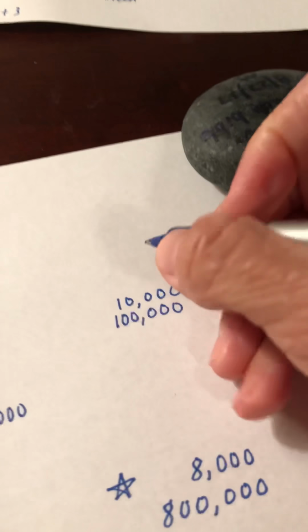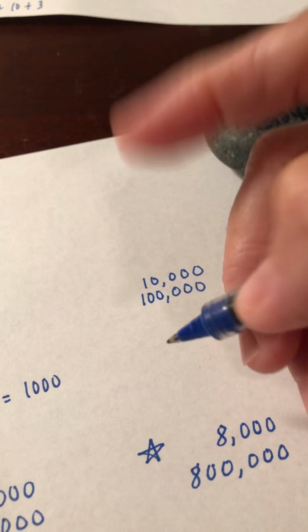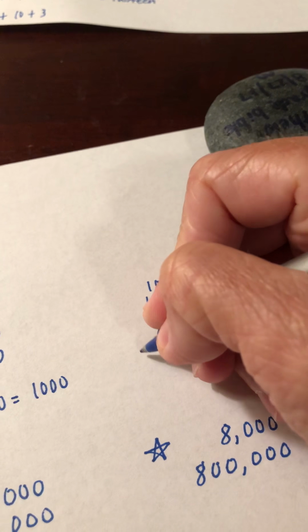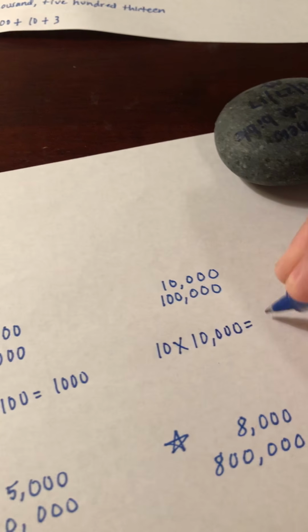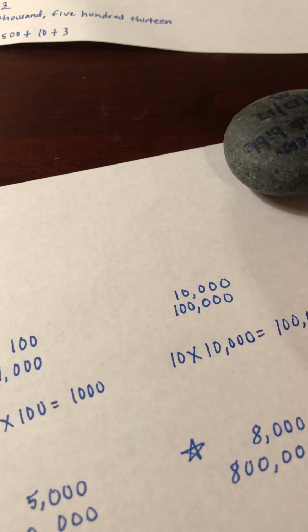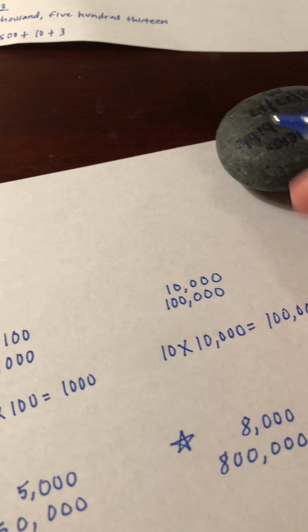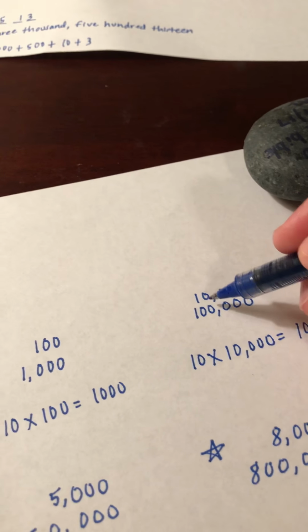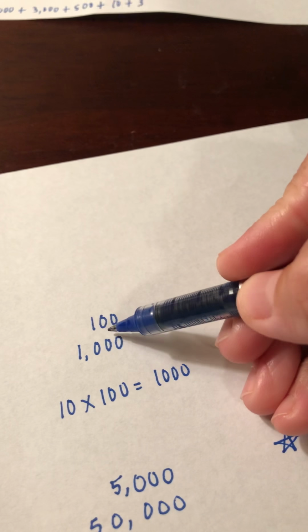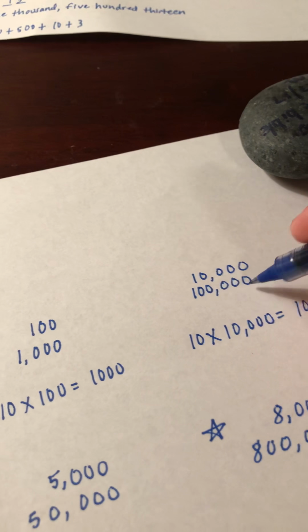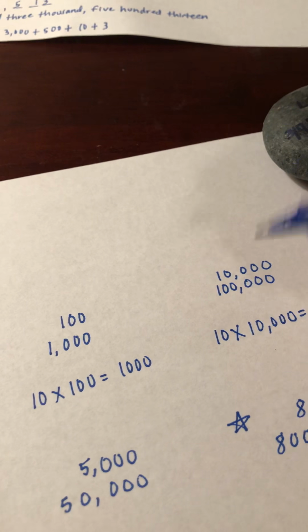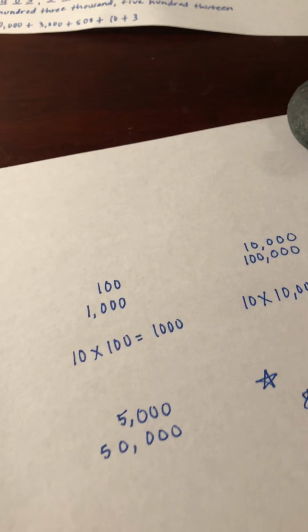If I were to take a look at this number over here, 10,000 compared to 100,000, that's one place away in a place value chart. So 10 times of a 10,000 is equal to 100,000. And they're also going to notice what happens here in some of these patterns is that you've got one more 0 in each of these. So here we had 2 zeros, now we've got 3. Here we had 4 zeros, now we have 5. Every time you multiply by a 10, you end up with one extra 0 in your product.